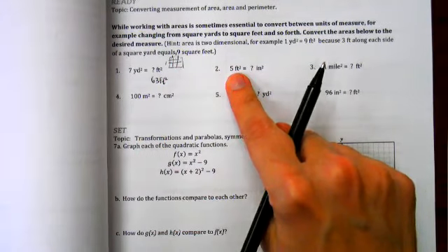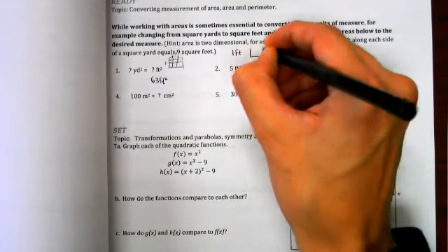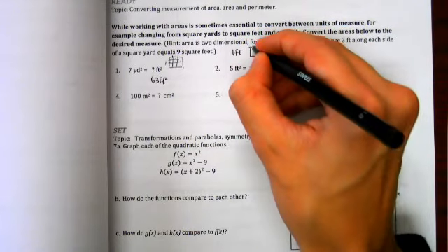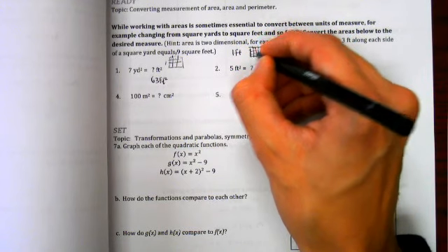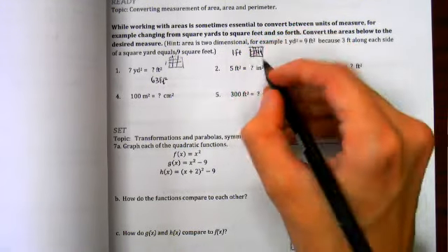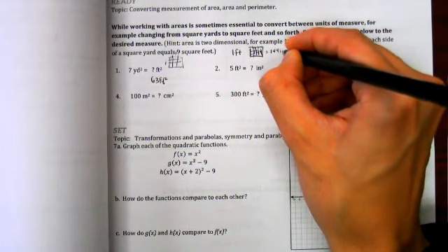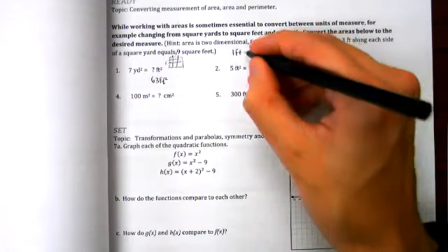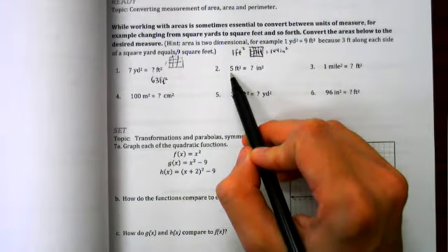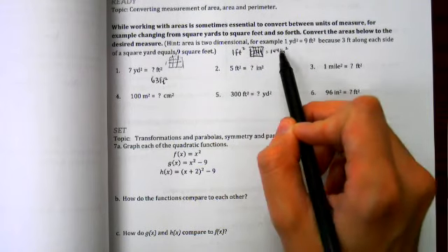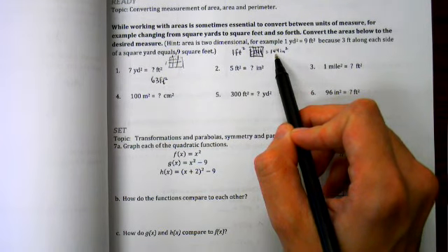Okay, 5 feet squared is how many inches squared? Well, 1 foot, right? If I did a square where it's 1 and 1, this would be 12 inches on this side and 12 inches on that side. So how many square inches would it be? Would be 144. So 1 foot squared equals 144 inches squared. So 5 feet squared, you would say would be 144 times 5. That's 720.